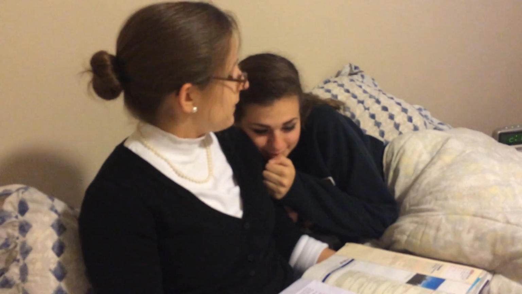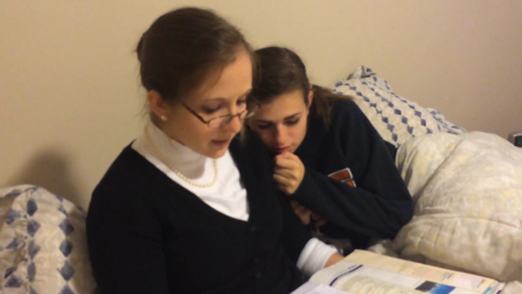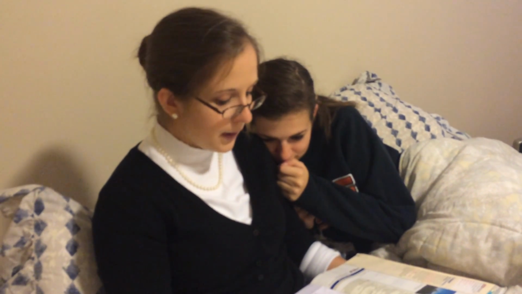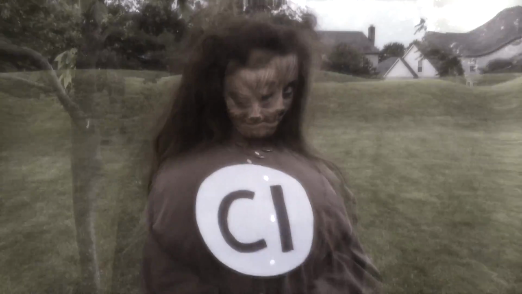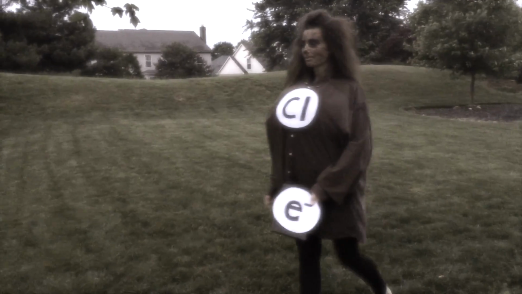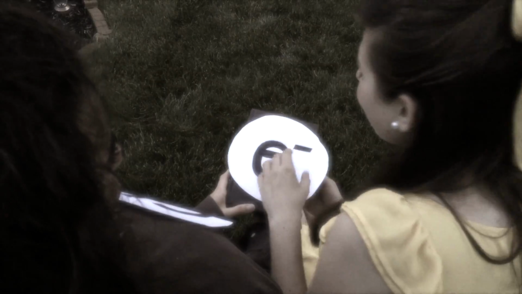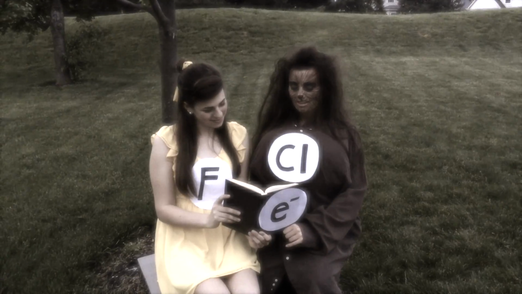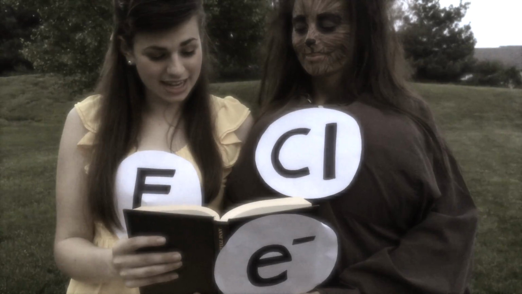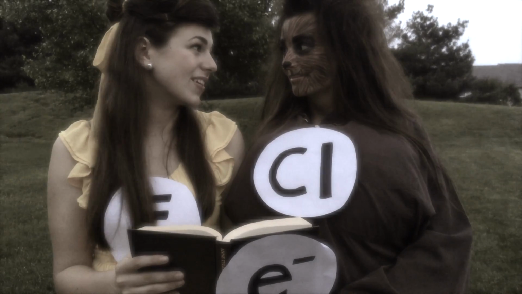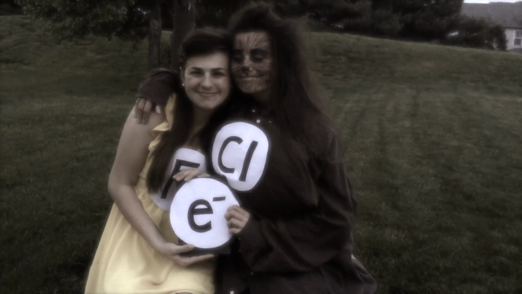The end. You know, this story reminds me of covalent bonds. What's a covalent bond? Well, since you asked, a covalent bond is when two or more elements form a bond by sharing electrons. For example, Belle is fluorine, the Beast is chlorine, and the book is an electron. Both chlorine and fluorine have incomplete valence electron shells, so they share their outer electrons to become more stable to create fluorine monochloride, just like Belle and the Beast are happy sharing a book.